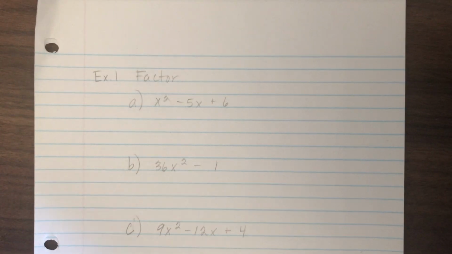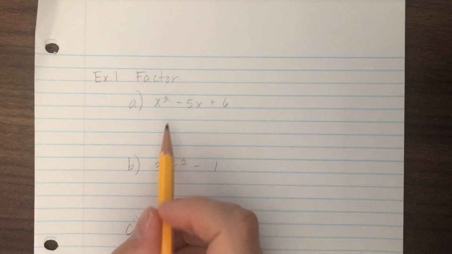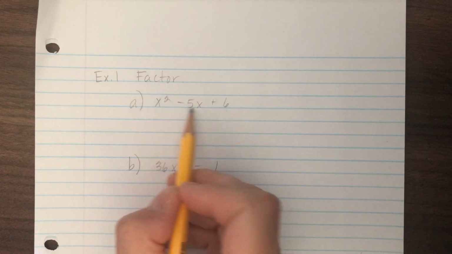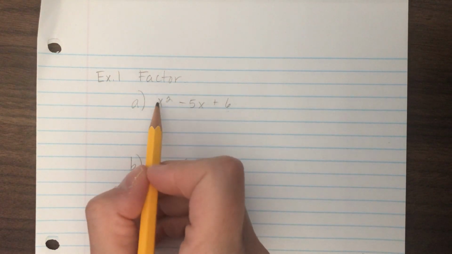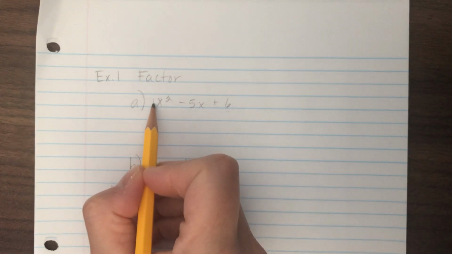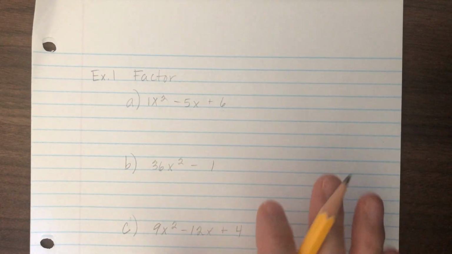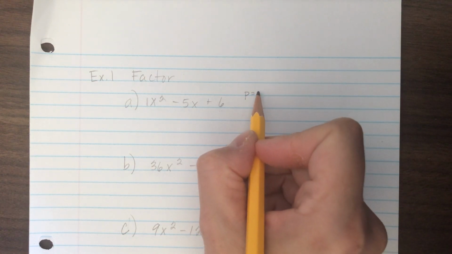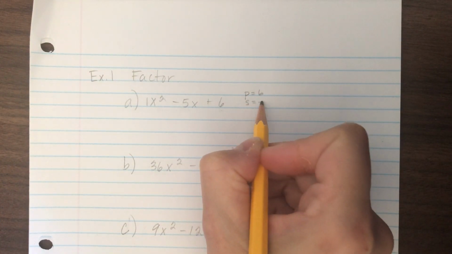Okay, example 1, factor. Let's look at the first expression. We have x squared minus 5x plus 6. I recognize this as a simple trinomial because the coefficient of x squared that's implied is 1. To factor simple trinomials, we're using product and sum. So the product here is going to be 6 and the sum is going to be negative 5.